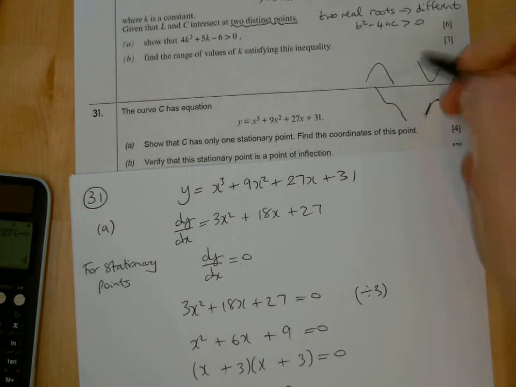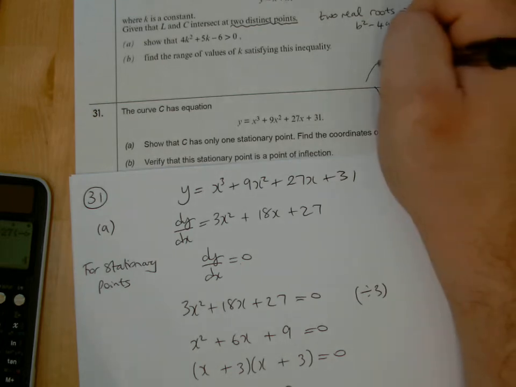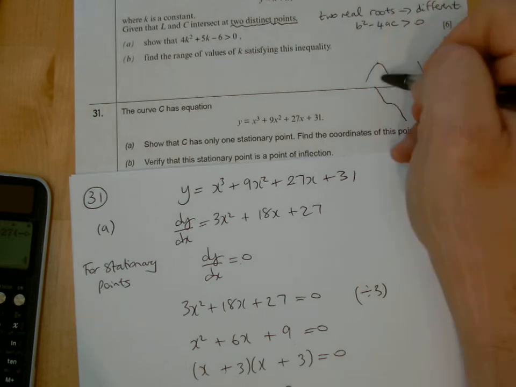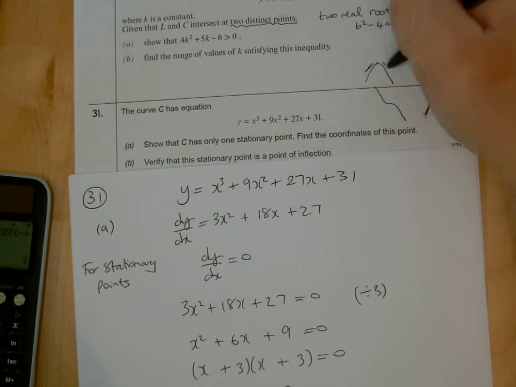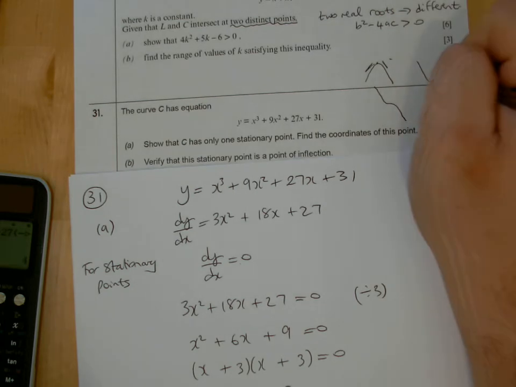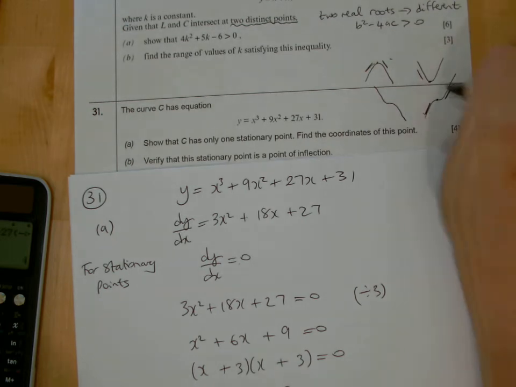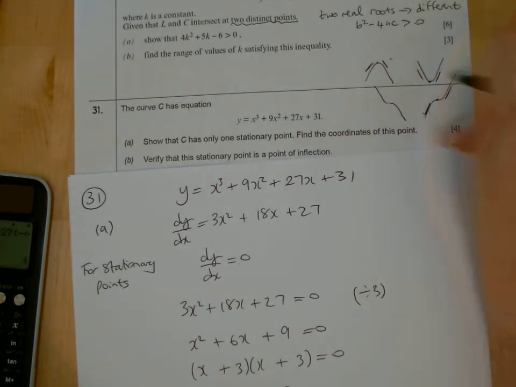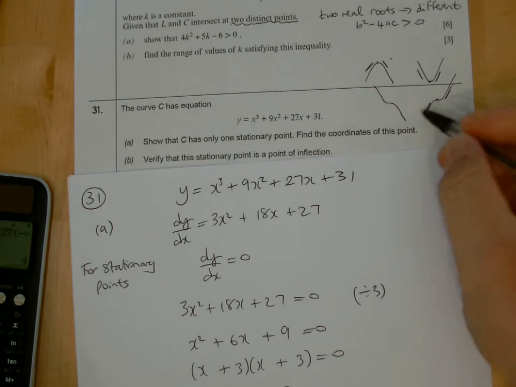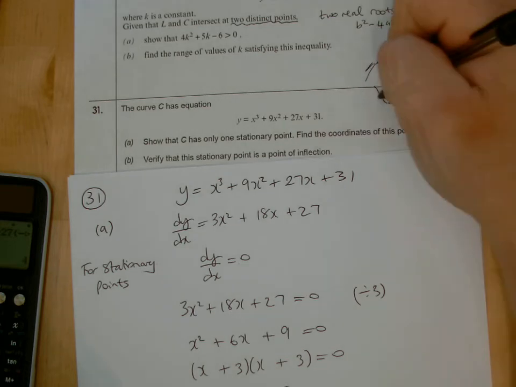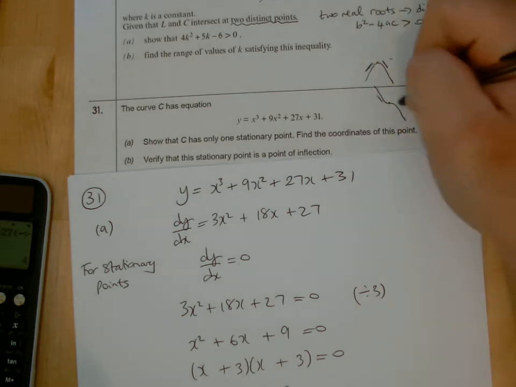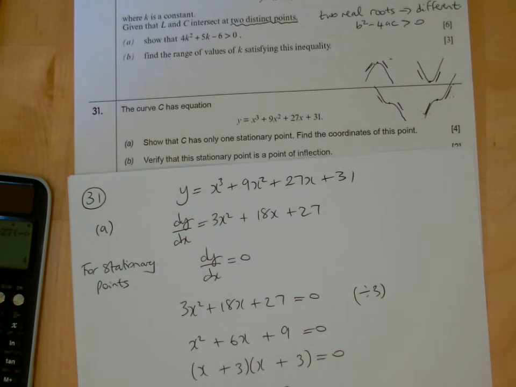That differs from a maximum, where dy/dx before it is positive and after it is negative. For a minimum, dy/dx before it is negative and after it is positive. For a point of inflection, it would be the same before and after. In this case, it's positive, positive. In the other case, before it would be negative, and after it would be negative.